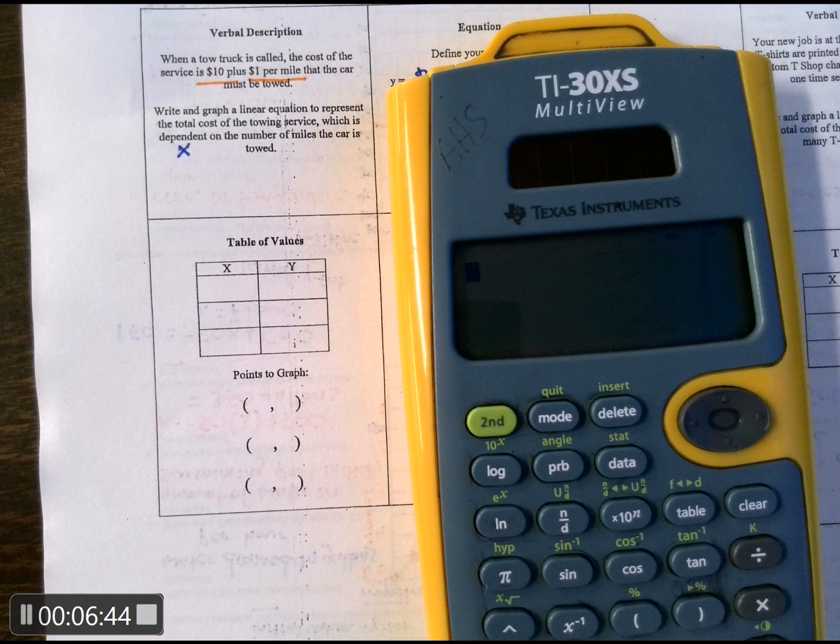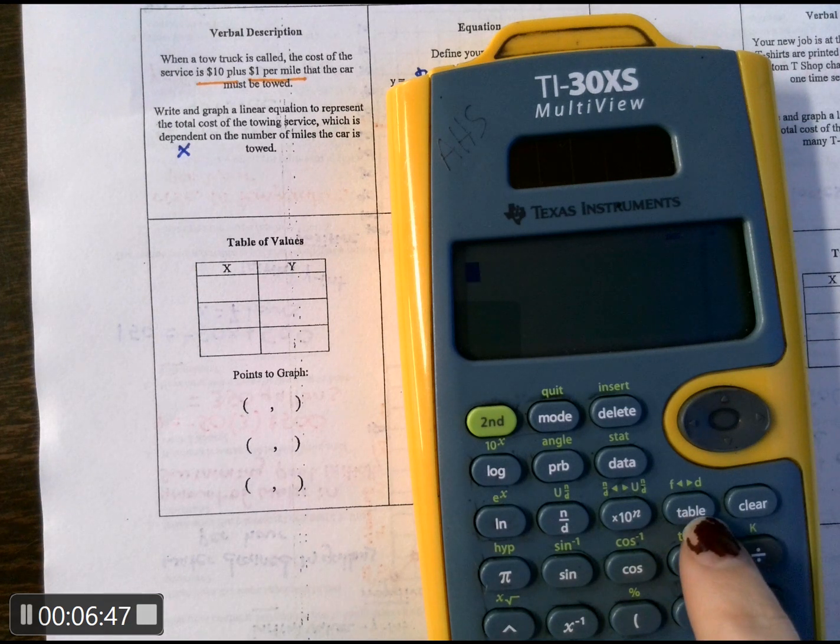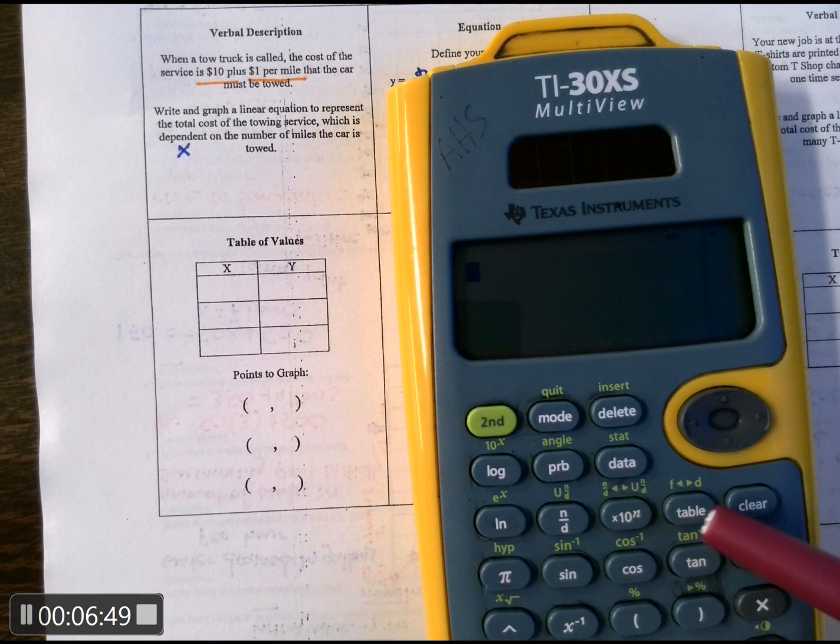There we go. All right, we can see it a little bit better. Okay? So you want to press this table button here. Okay? So we're going to press table. And you can't really see it, but you can kind of see it. It says y equals. So this is where we're going to type in our equation.